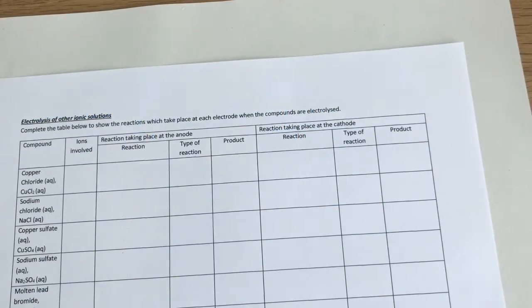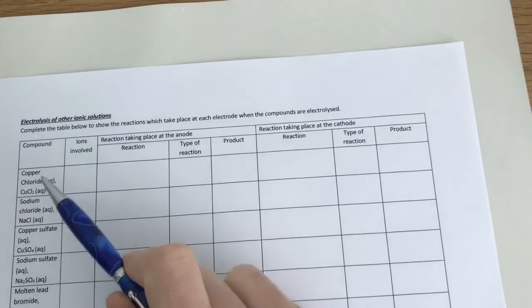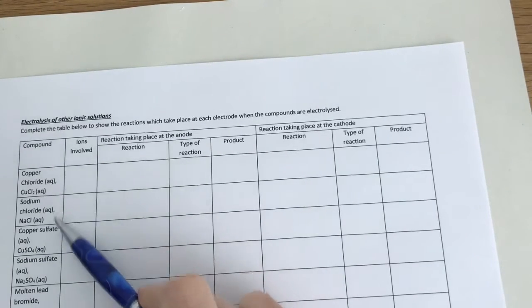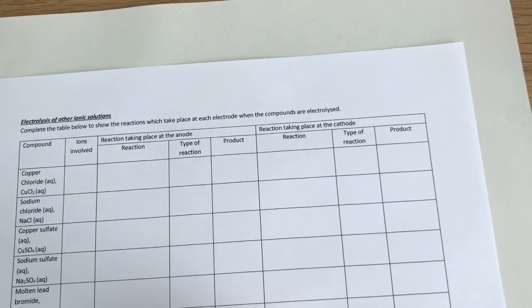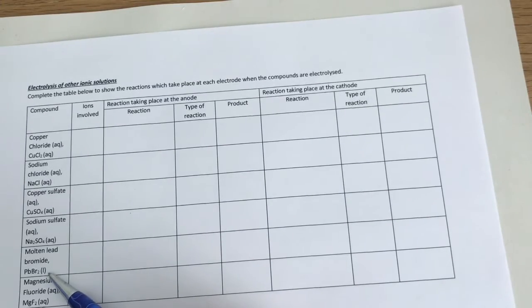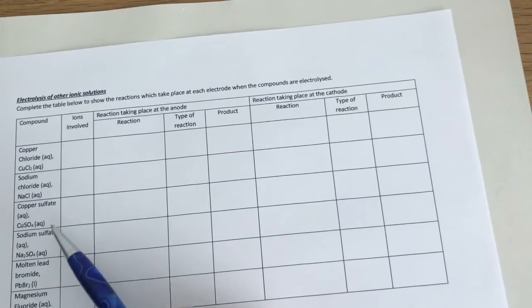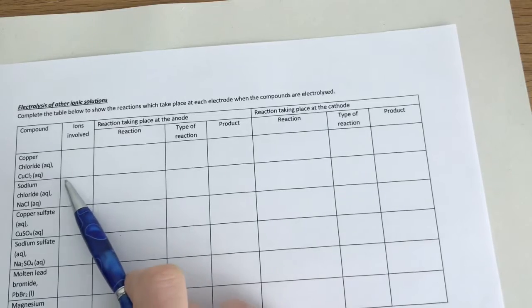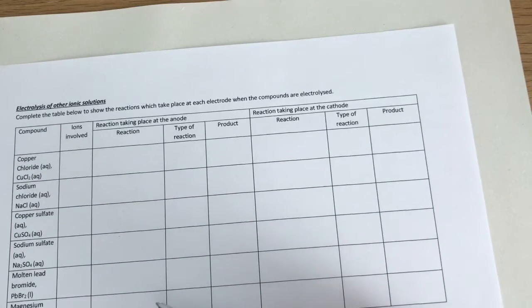Okay, in this video, we're going to use all the knowledge that we've got around the electrolysis of aqueous solutions, but also you notice in here there's electrolysis of a molten ionic compound as well. Okay, it's going to be challenging. Hopefully, the way I've put the table together will help you to work your way through it.